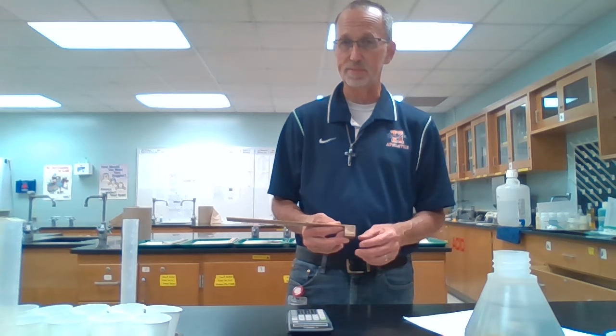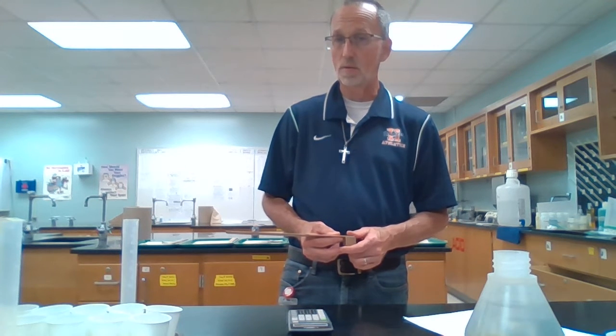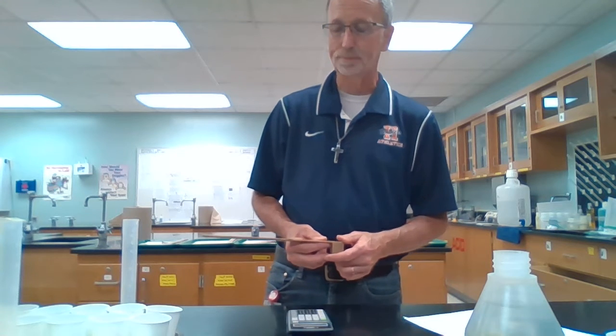Centimeters times centimeters times centimeters, centimeters cubed. Keeping in mind, though, later on that a centimeter cubed and an mL are equal volumes. We talked about that back in a previous lab activity where you graphed centimeters cubed versus mLs, and we found the slope of that line was right around 1.